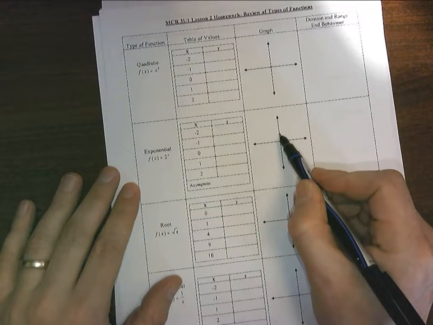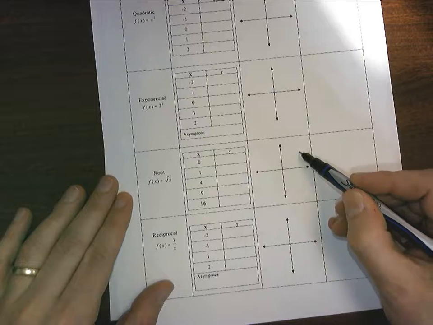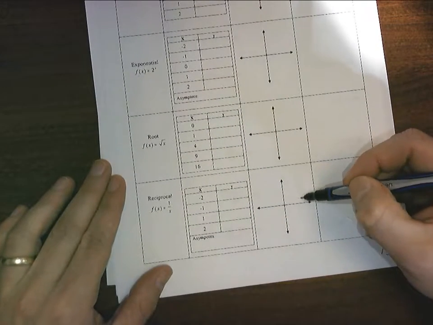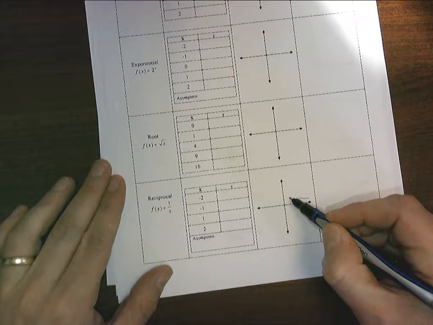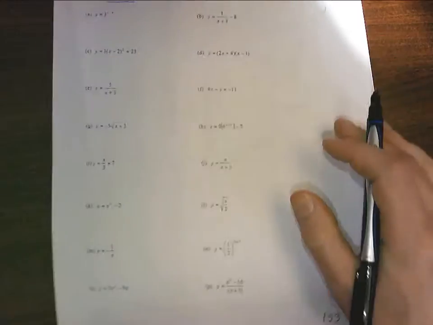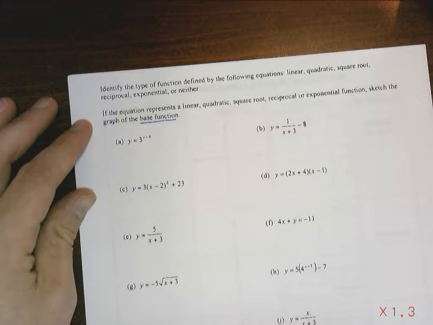It goes through 0, 1. The root function was brand new. It comes out like this, and again, this is part of your homework. And your reciprocal function was the function that came like this, and came like this, and had the points 1, 1, and -1, -1. So, over here, they want you to look at these and say, which base function do these look like?